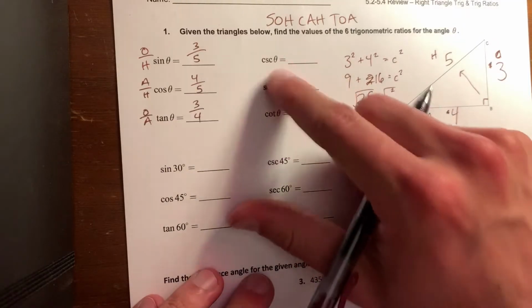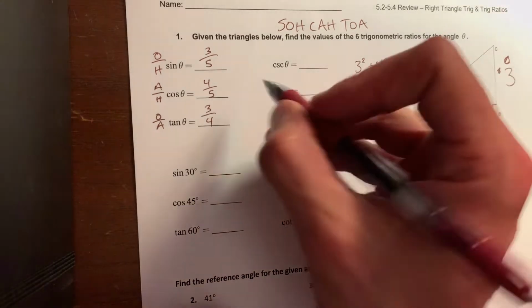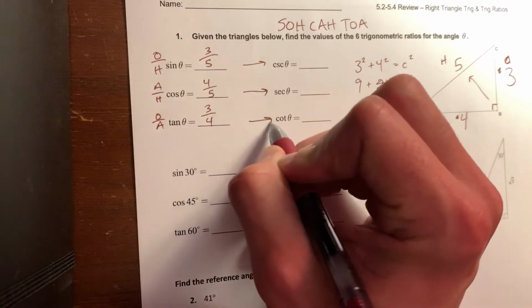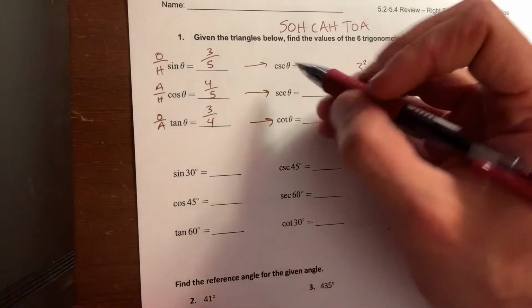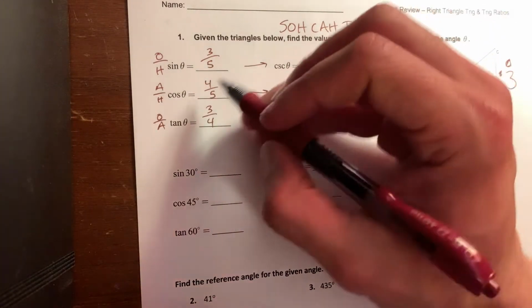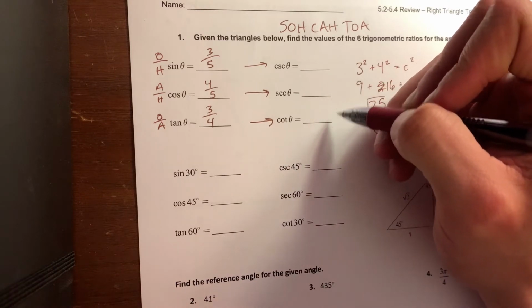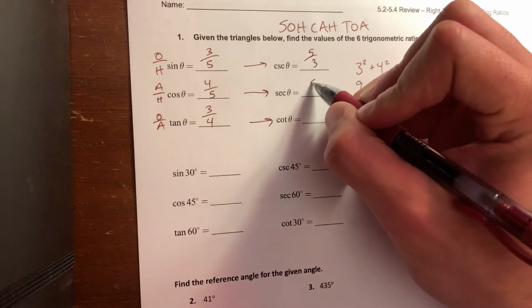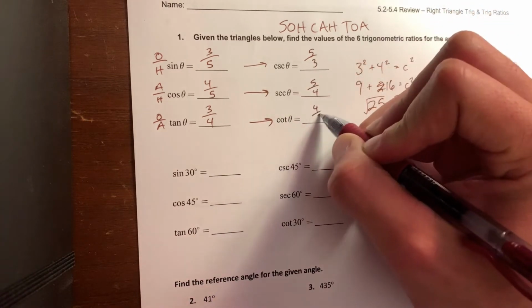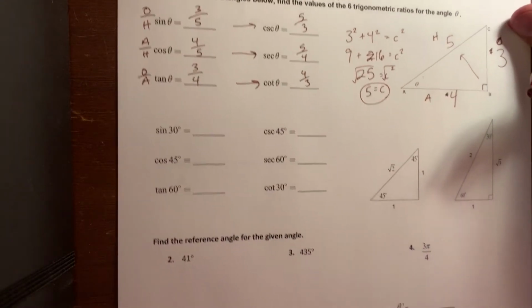And then again, we have our 3 reciprocal trig functions there, cosecant, secant, and cotangent. Again, corresponding with the original trig function that they're across from there. So it's just the reciprocal. So it would be hypotenuse over opposite, hypotenuse over adjacent, and adjacent over opposite, right? But we can just flip the numbers. 5 over 3, 5 over 4, and 4 over 3 would be those reciprocal ratios. All right, there is number 1.